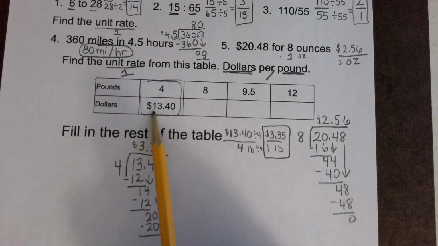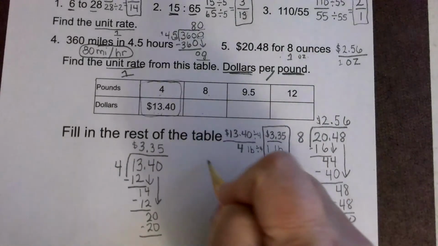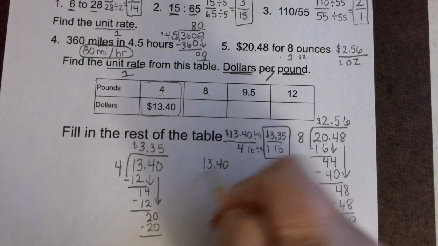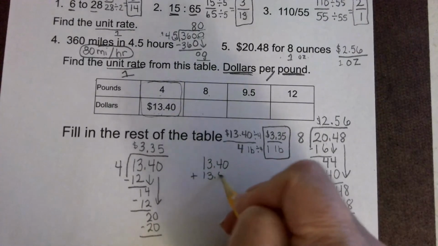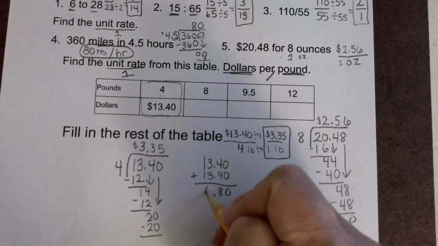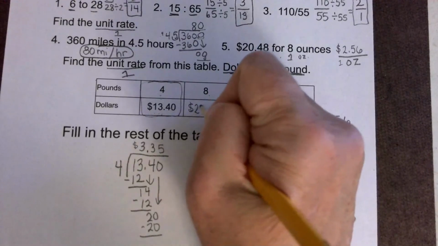If I double $13.40 times 2, then that will give me the cost for 8 pounds. So that's one way that we can do that. We can do $13.40 plus another $13.40 is $26.80.